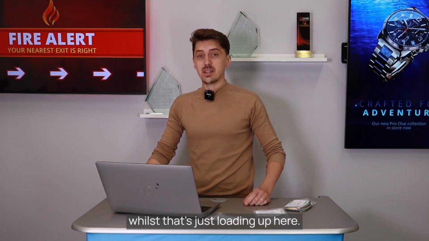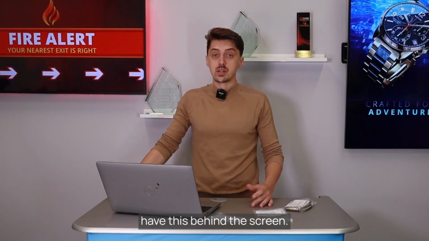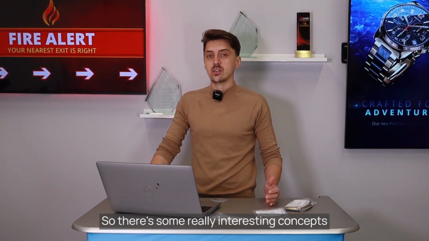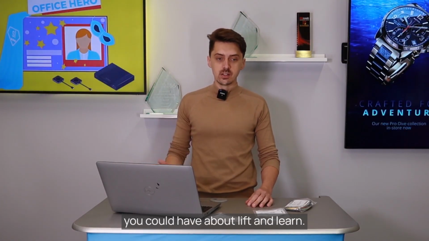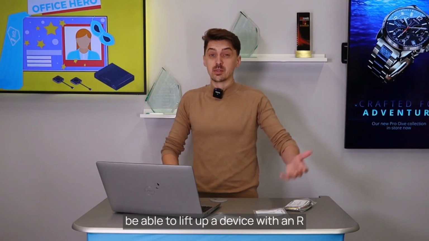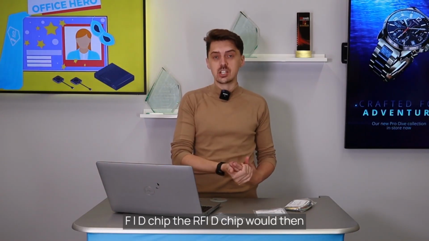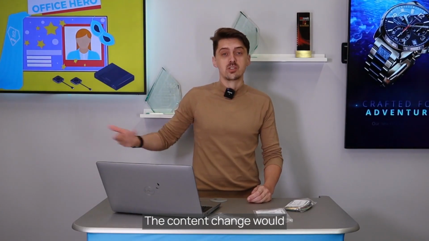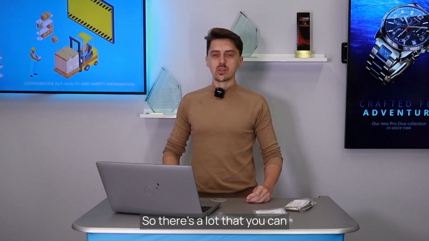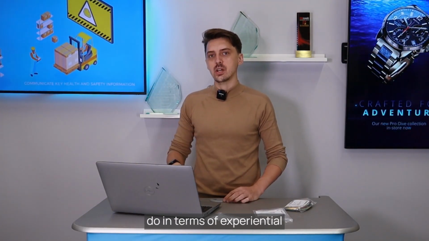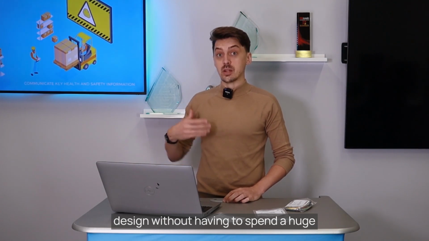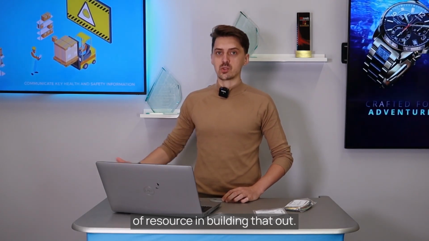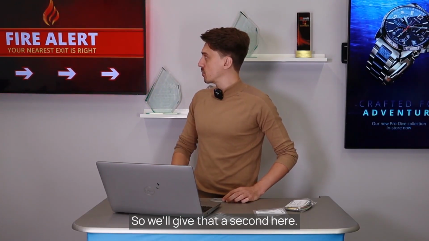Whilst that's just loading up here, you obviously don't need to have this behind the screen. It could be any kind of design. So there's some really interesting concepts you could have about lift and learn. You could pair this with the ability to lift up a device with an RFID chip. The RFID chip would then also trigger the content change. The content change would then trigger the light bar. So there's a lot that you can do in terms of experiential design without having to spend a huge amount of money or resource in building that out, and you can create some really incredible designs with this. So we'll give that a second here.